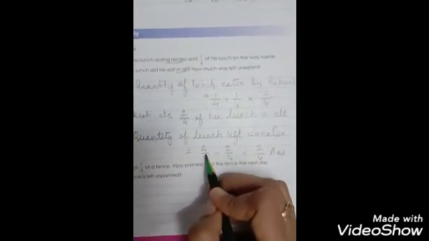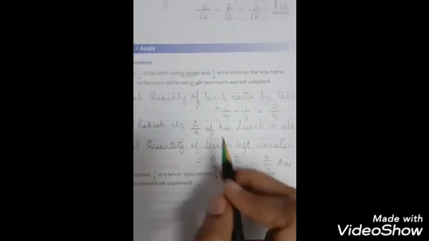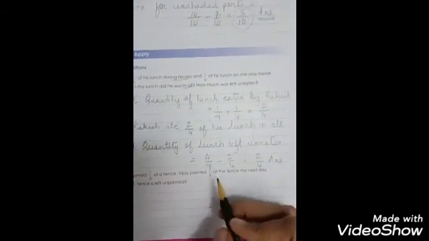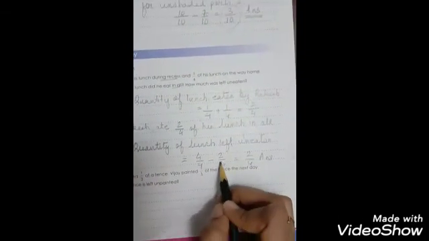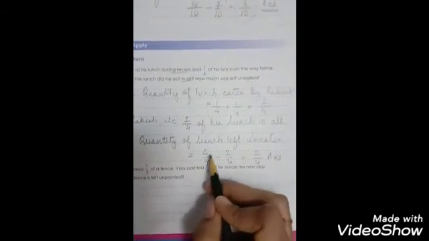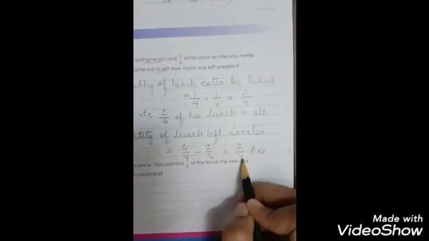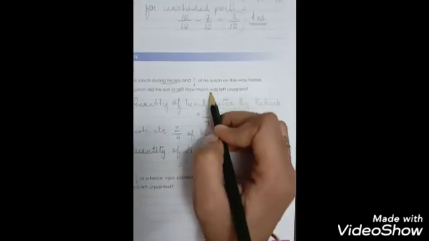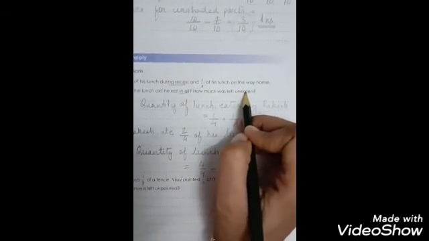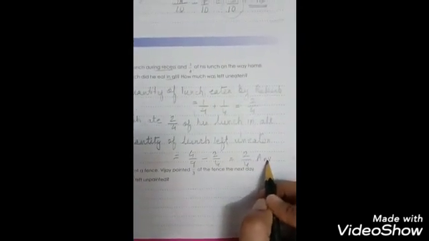From whole, that is 4 by 4, he has eaten 2 by 4. So how much lunch was left uneaten? So 4 by 4, that is whole, minus lunch eaten by Rakesh, that is 2 by 4. When you subtract, you get the answer how much? 2 by 4. So 2 by 4 lunch was uneaten. I hope it is clear to everyone. Yes, so 2 by 4 is the answer.